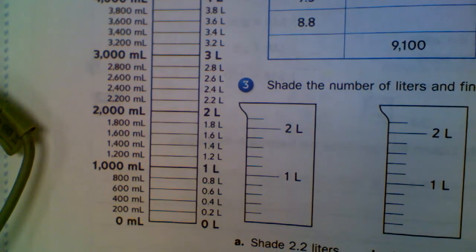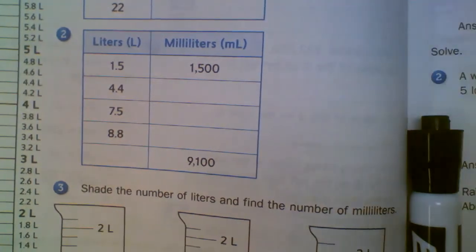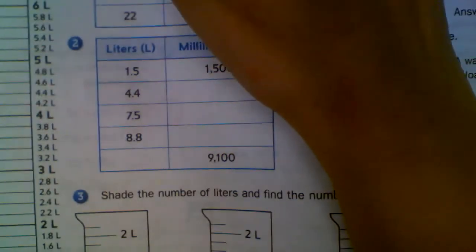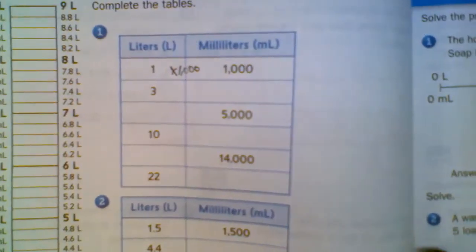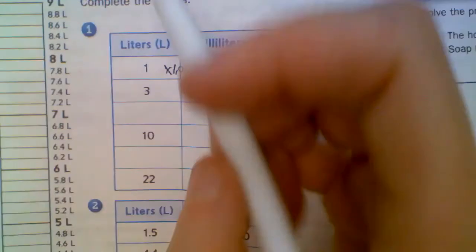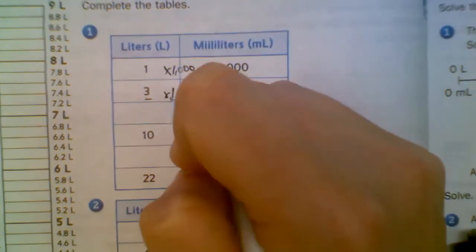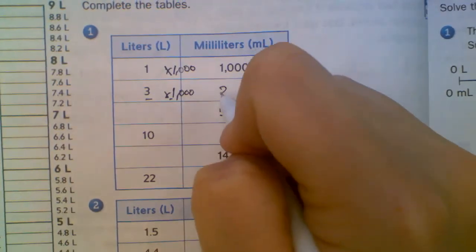Okay, now we're going to work on this table together. So remember, we're just multiplying by 1,000 to get our milliliters. Again, I'm on page 114. So 3 times 1,000, we do our friendly numbers. 3 times 1 is 3.